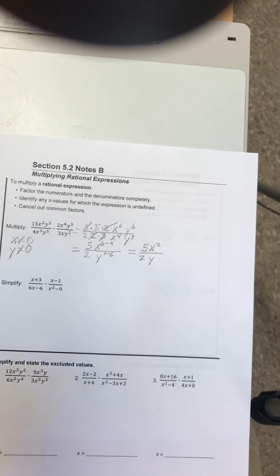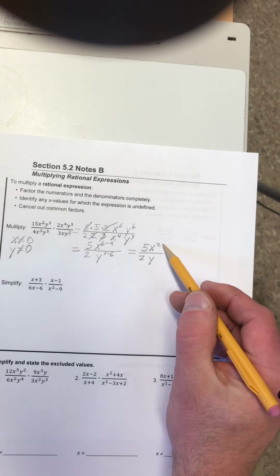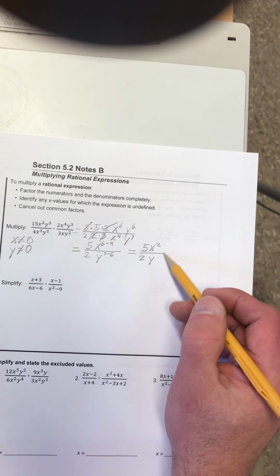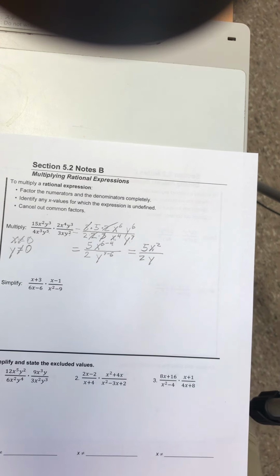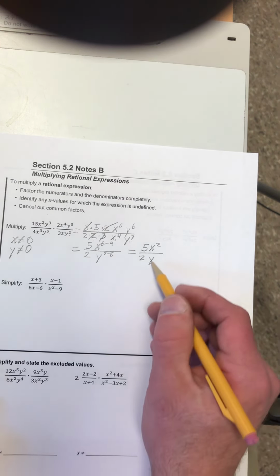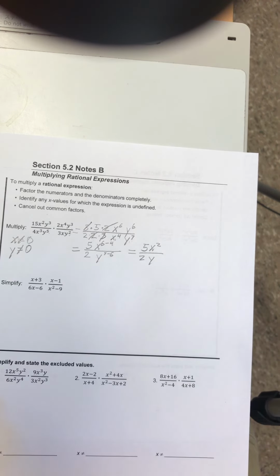Now, the thing is that you always want to end up with a positive exponent or a positive power. So make sure that you're always working to move the smaller one up to where the larger one is, or down to where the larger power, or degree, is.